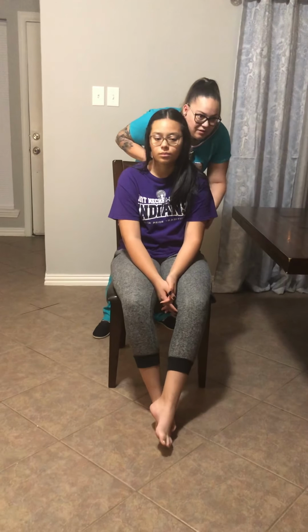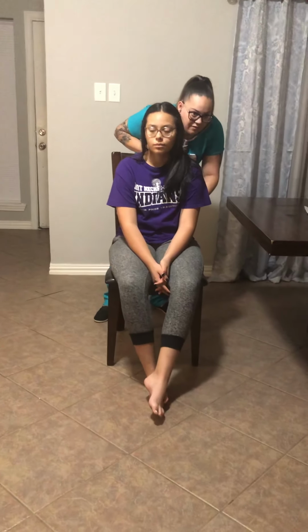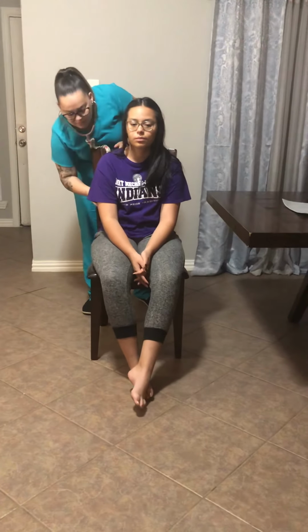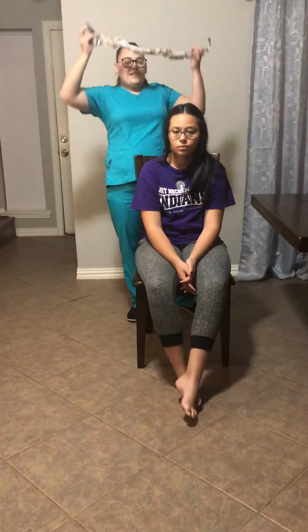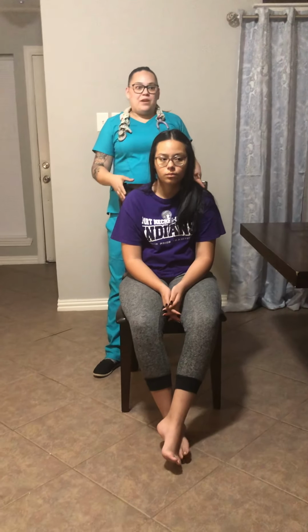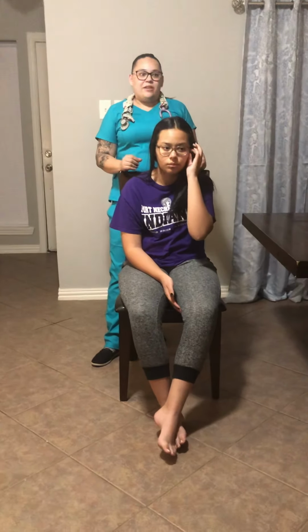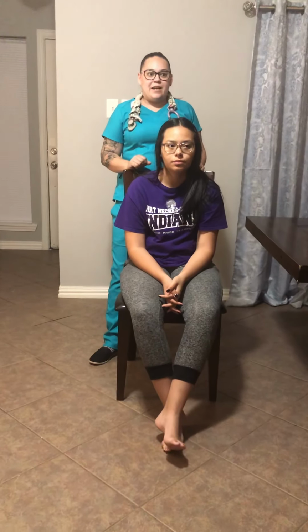Deep breath in, deep breath out. Deep breath in, deep breath out. Deep breath in, deep breath out. Okay, so she has normal posterior lung sounds and normal lateral lung sounds. They're clear to auscultation, no wheezing, no crackles, no stridor, nothing like that.